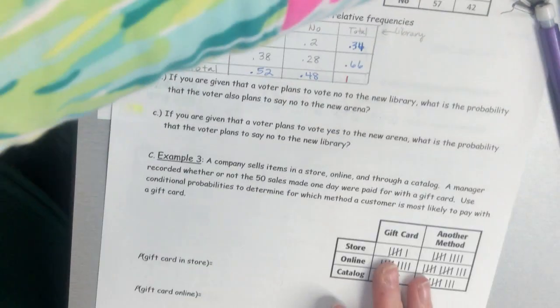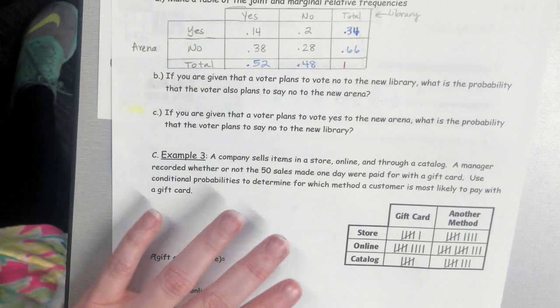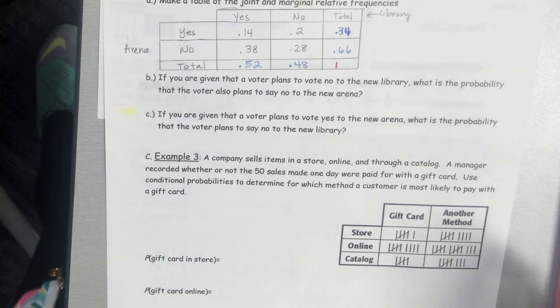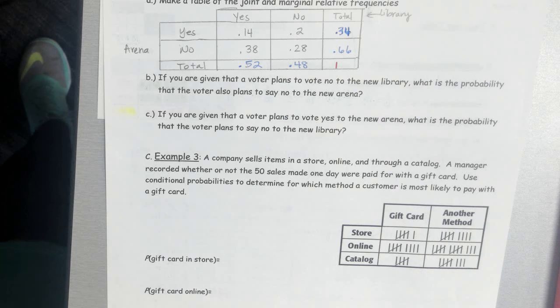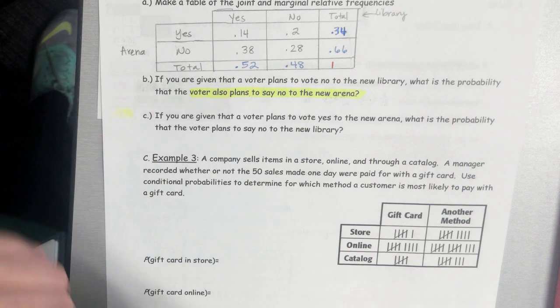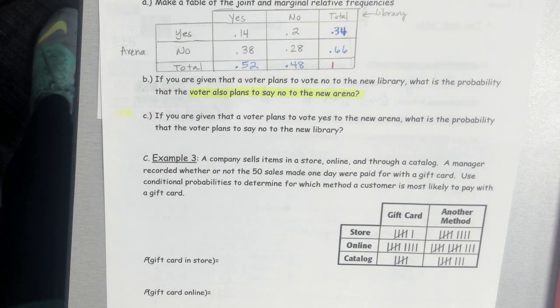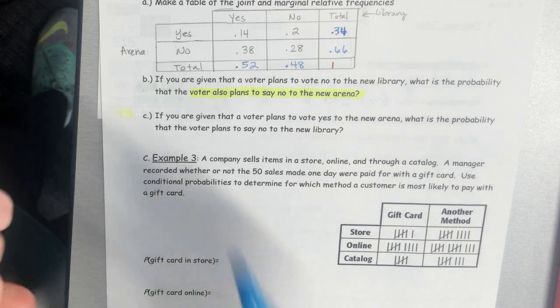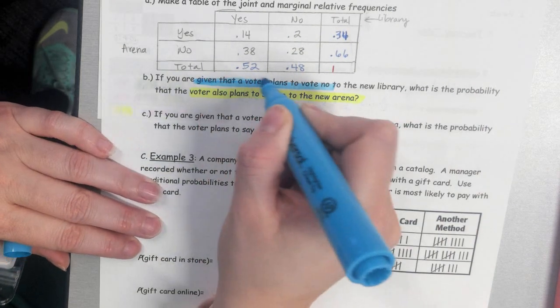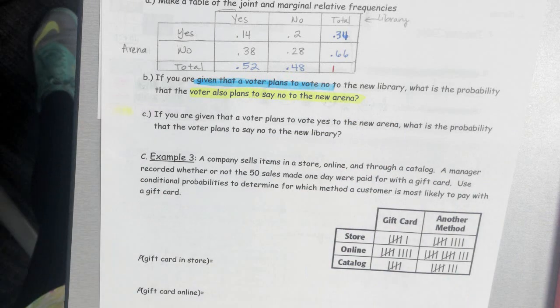All right, now, the probability questions are very similar to what we did the other day. So it says, if you are given that a voter plans to vote no to the new library, what is the probability that the voter also plans to say no to the arena? So in this, you already have a given. Do you guys remember from yesterday where that would go?